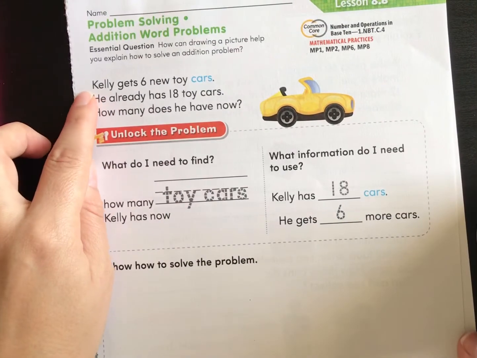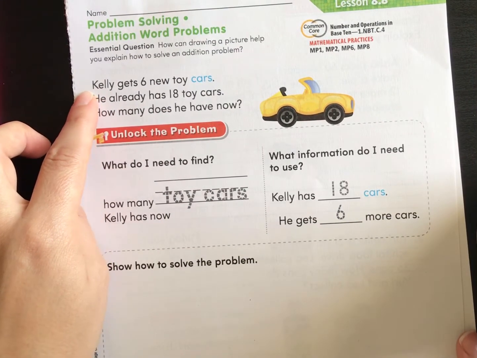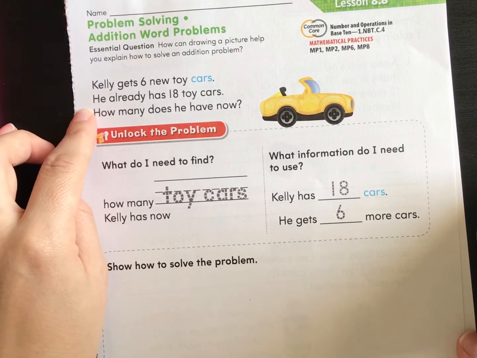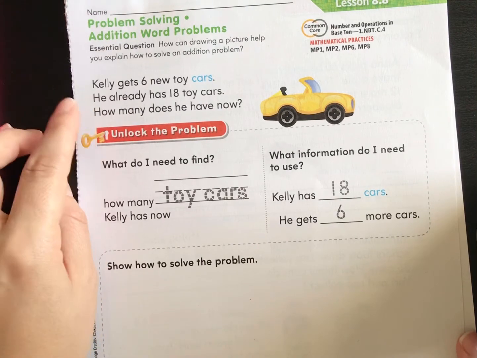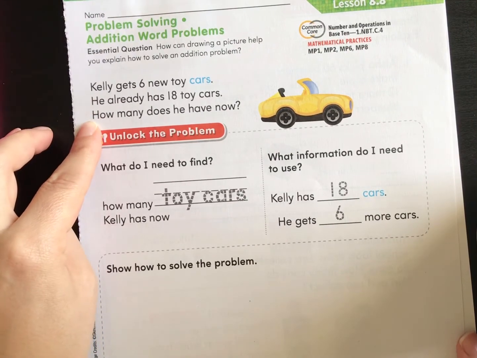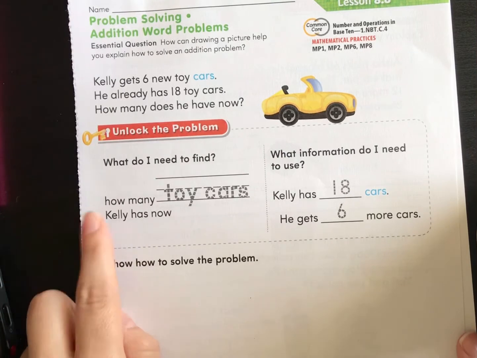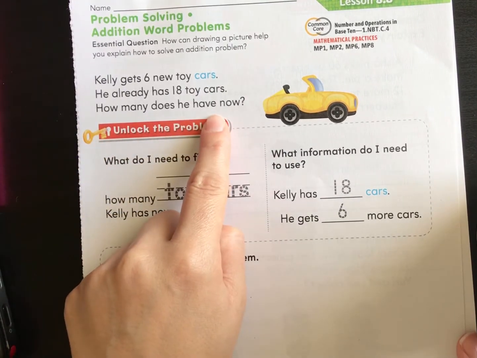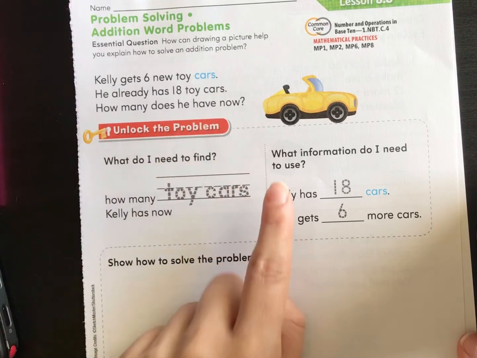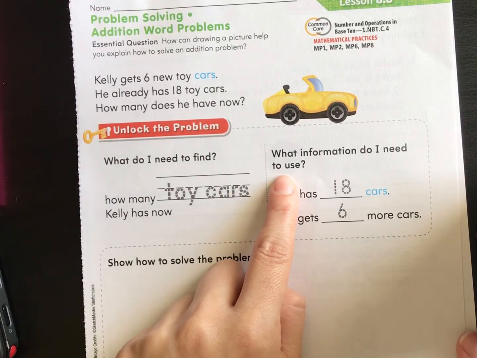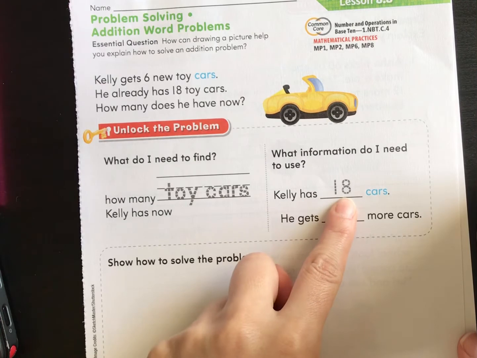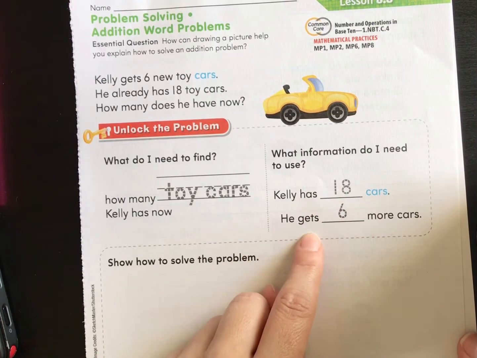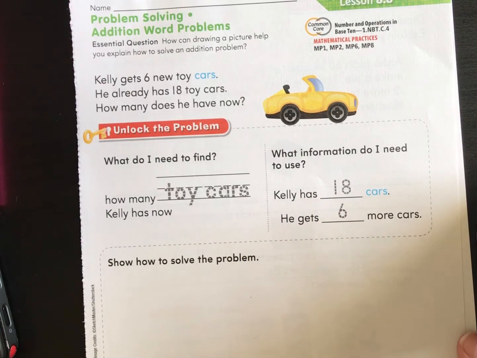So our story problem here says Kelly gets 6 new toy cars. He already has 18 toy cars. How many cars does he have now? So what do you need to find? How many toy cars Kelly has now, which is in that question in the last sentence. And what information do I need to use? Kelly has 18 cars. He gets 6 more cars.